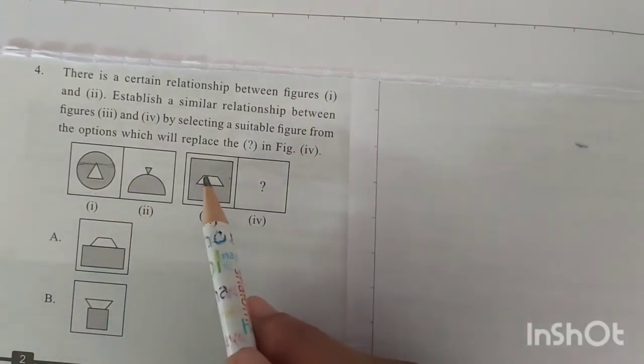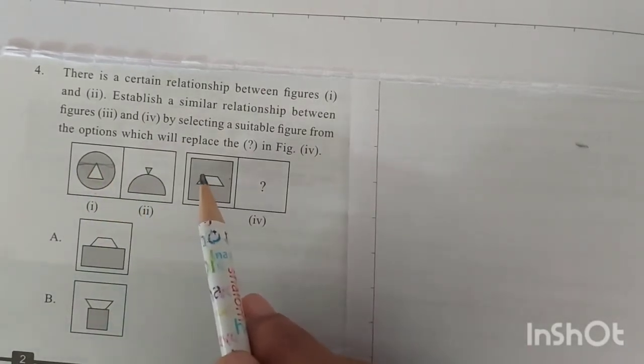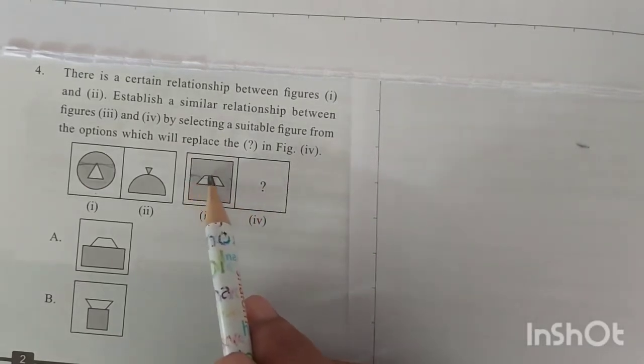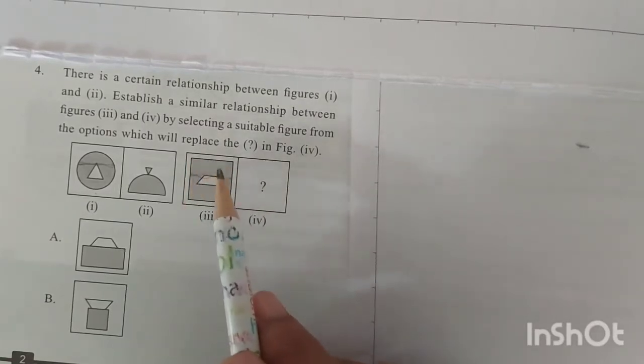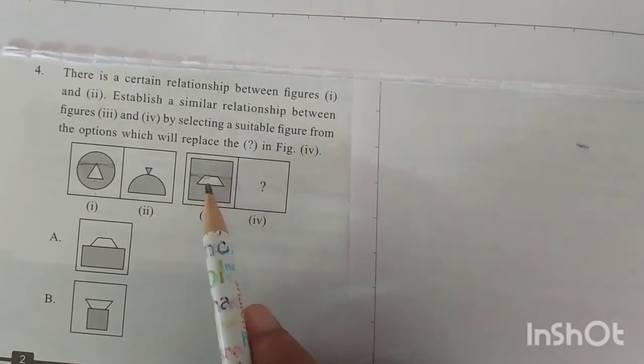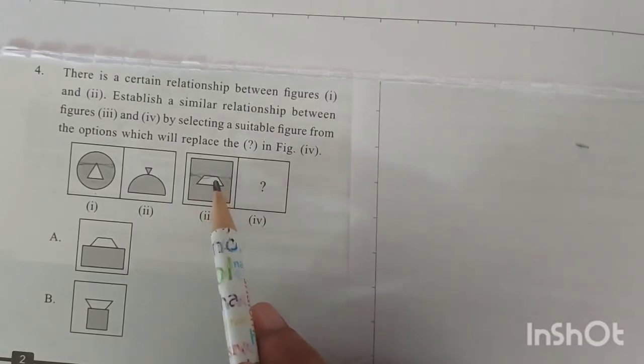Okay, similarly when you want to establish this two, when you cut from here, then you will have a rectangle, and above that is this trapezium sort of part, which should be darkened. So rectangle is here, but this is not darkened, so this becomes the wrong option.